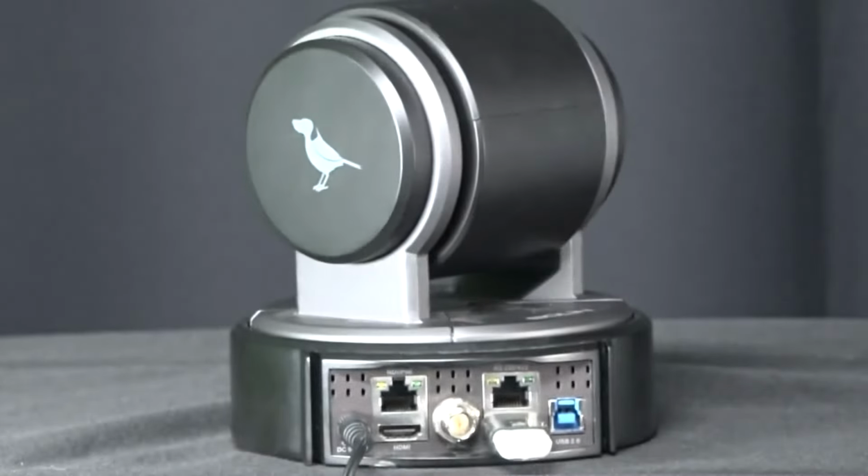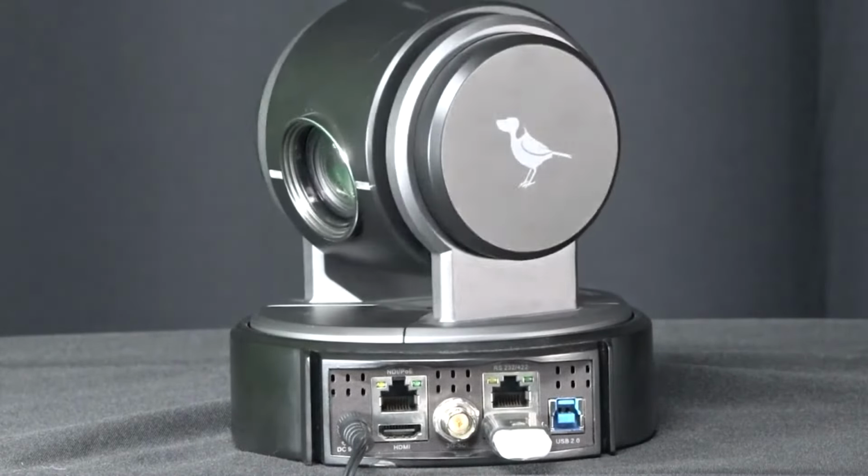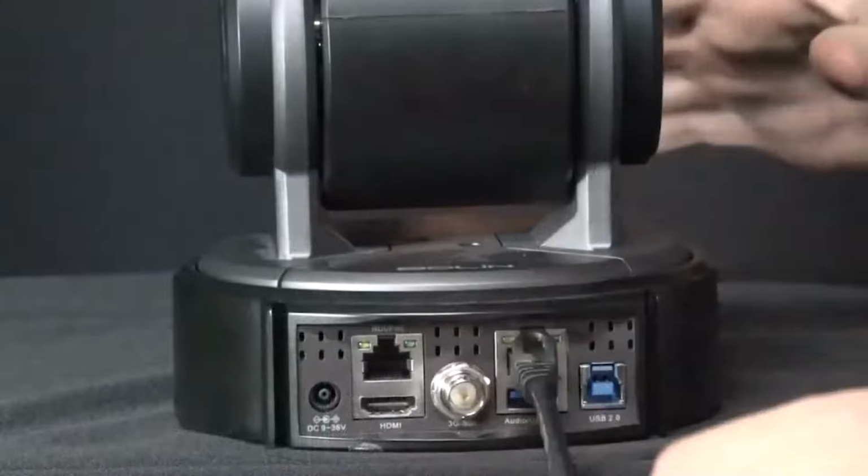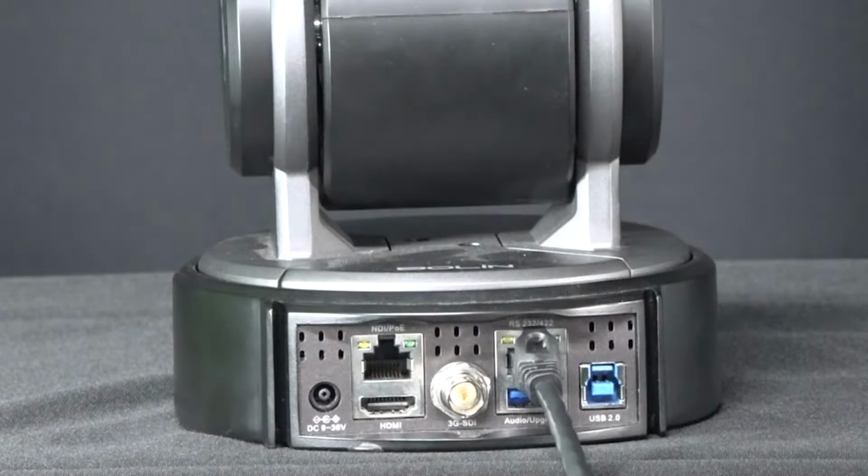Once your camera has completed its update, it will pan left to right. After this, you may power down, remove your USB, and power the camera up with its usual cable configuration.